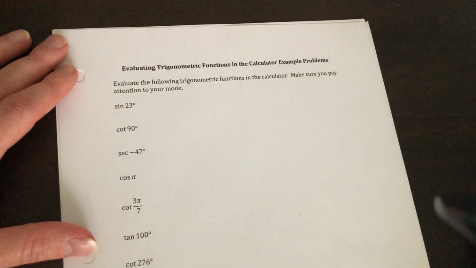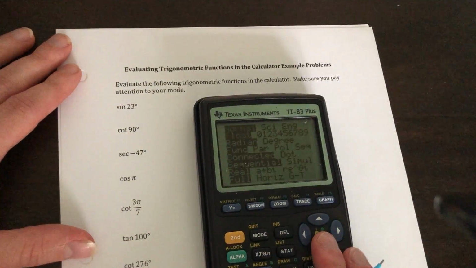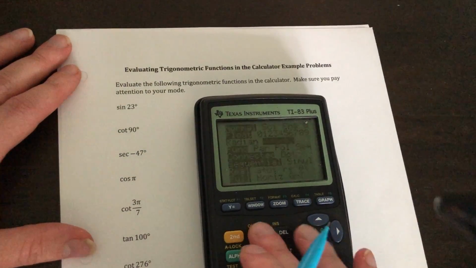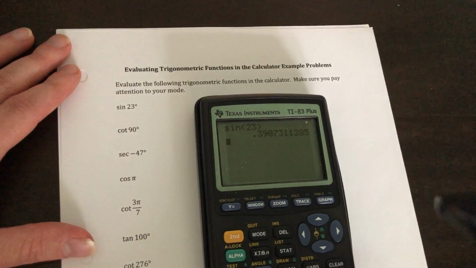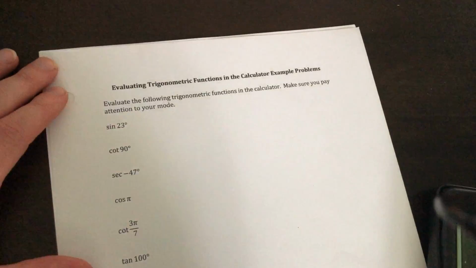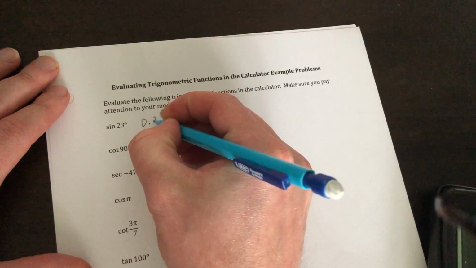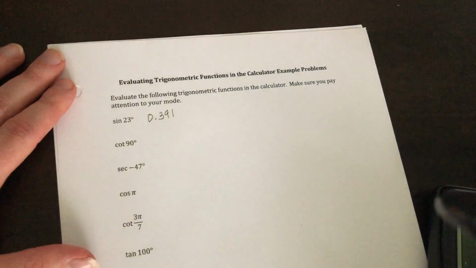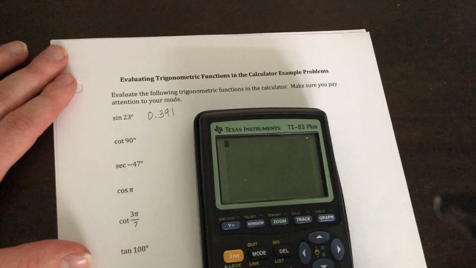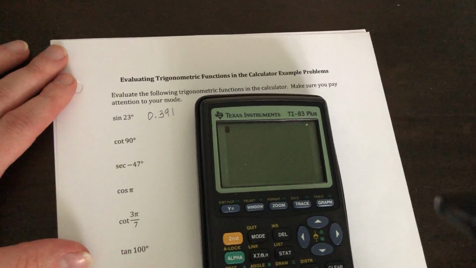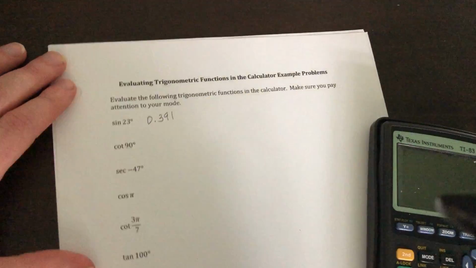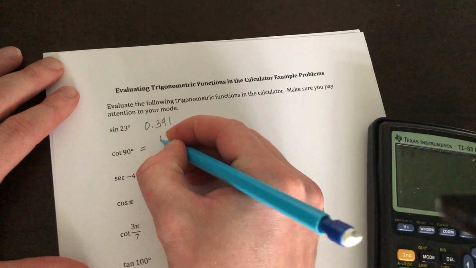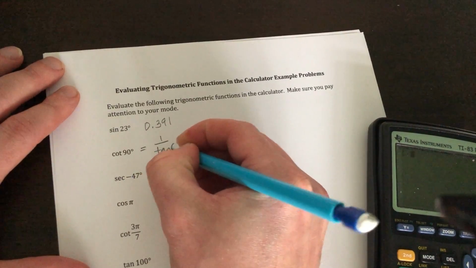Okay, so sine of 23. So I'm gonna make sure I'm in degrees. So sine of 23 is 0.391. It's simple as that. Cotangent of 90. Okay, so it's 1 over, now, I'm just gonna go write this out, 1 over tangent of 90 degrees.